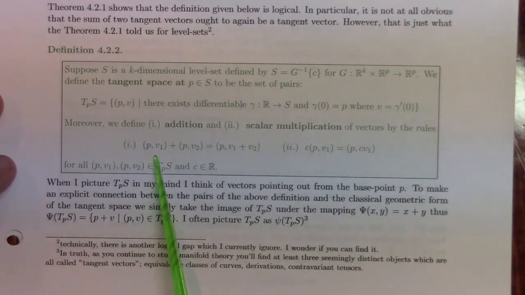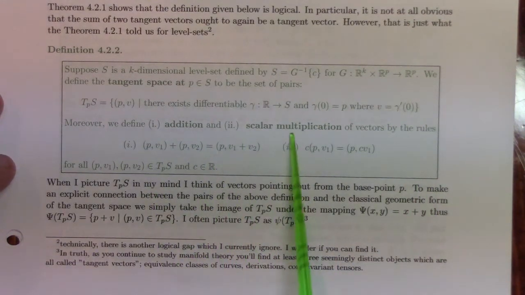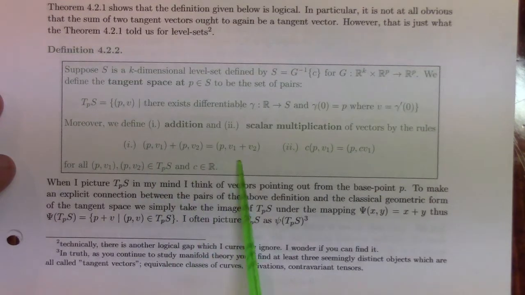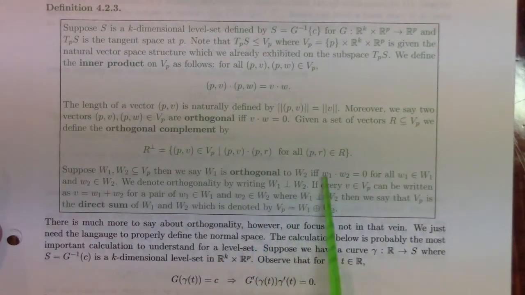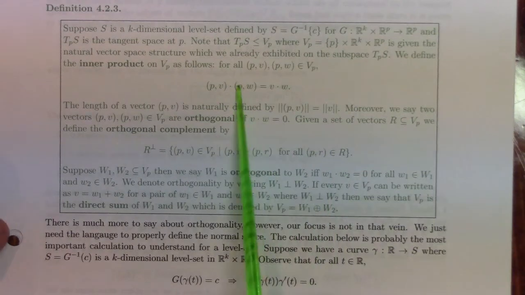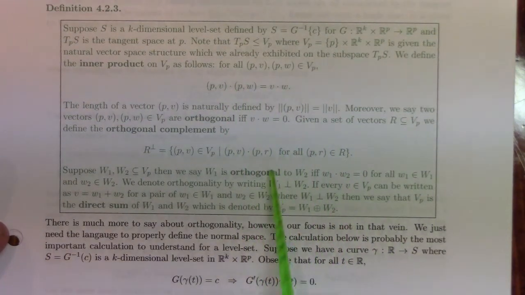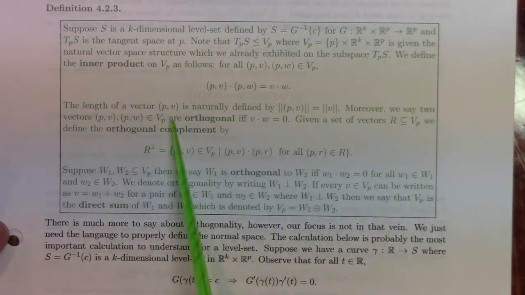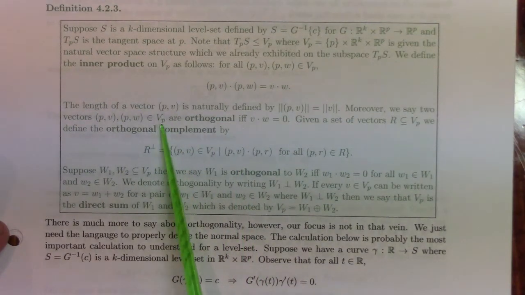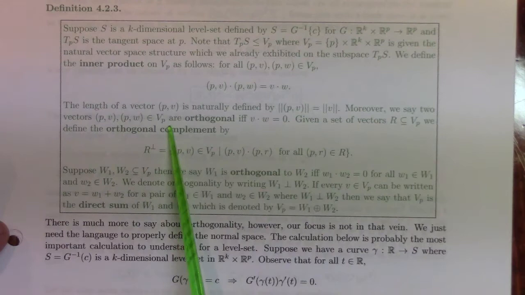And like I told you guys, we did define addition and scalar multiplication by just doing it on the vector part. In fact, the next page, I think I even tell you more. I tell you we can define dot products and even norms by just doing it on the vector part. We can say two vectors are orthogonal. And so we take the set of all vectors with a P attached to be called VP.